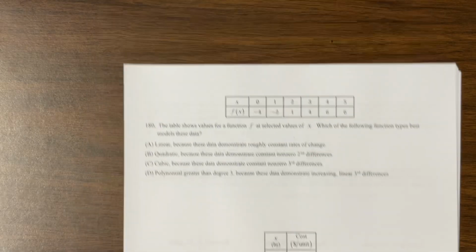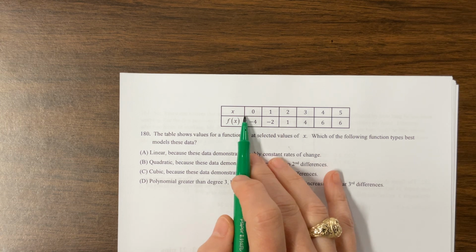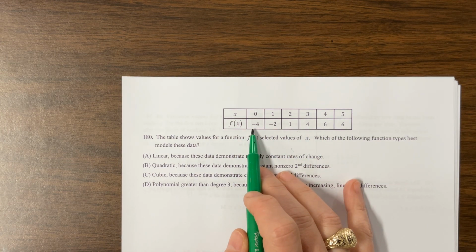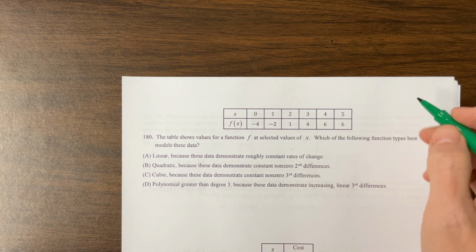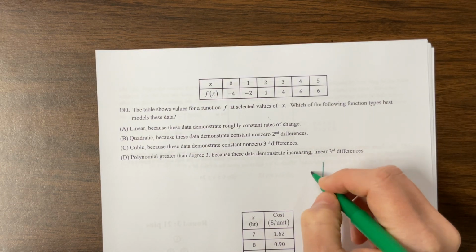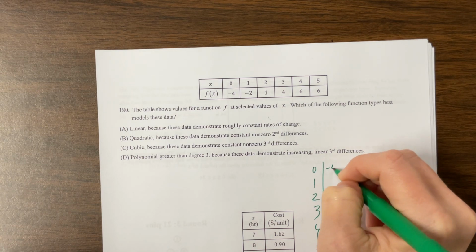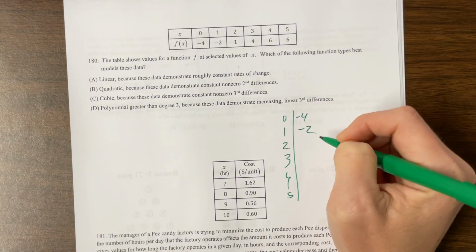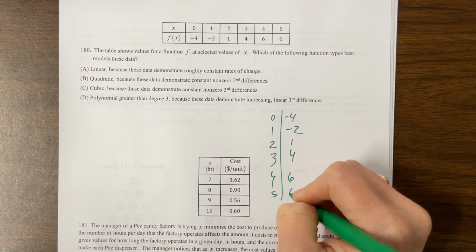We already did that side. Woohoo! Okay. Let's see what's happening here. This is linear, and this is, we added 2, we added 3, we added 3. Oh, hang on. I'm going to do it this way. 0, 1, 2, 3, 4, 5, and this was -4, -2. Can you see what I'm doing? 1, 4, 6, 6.